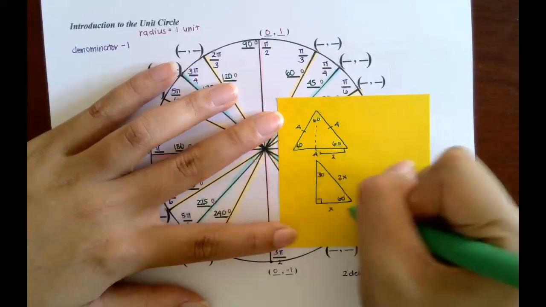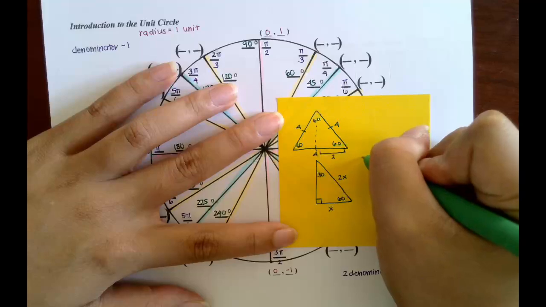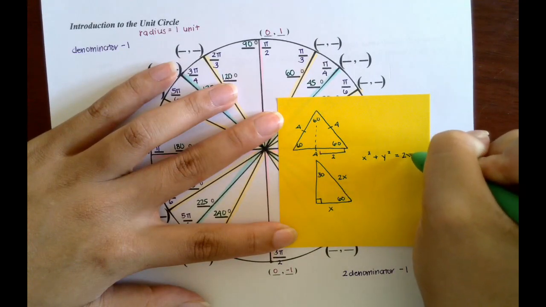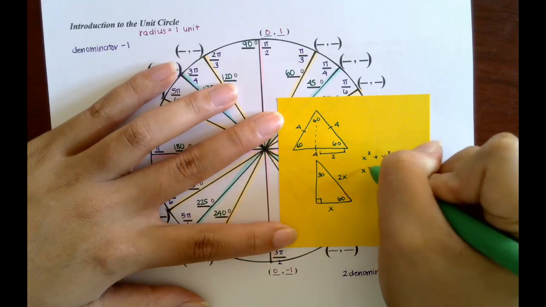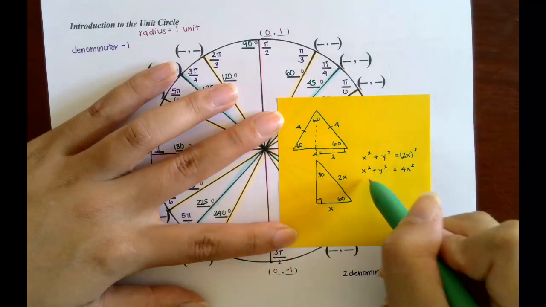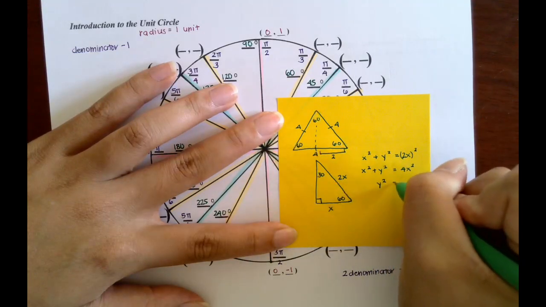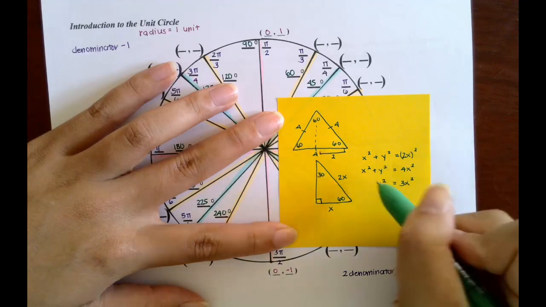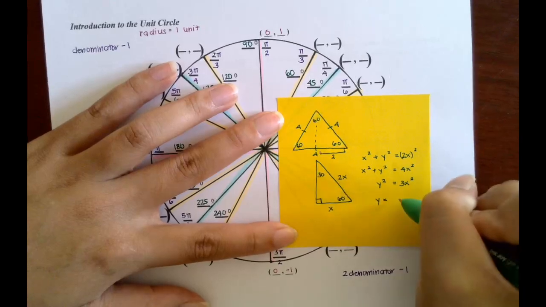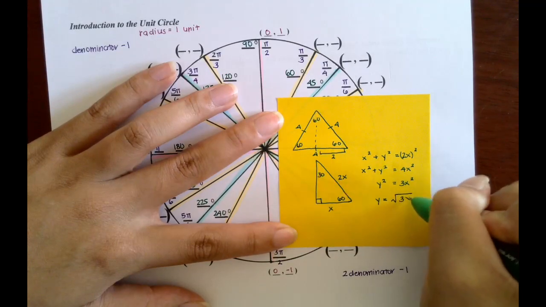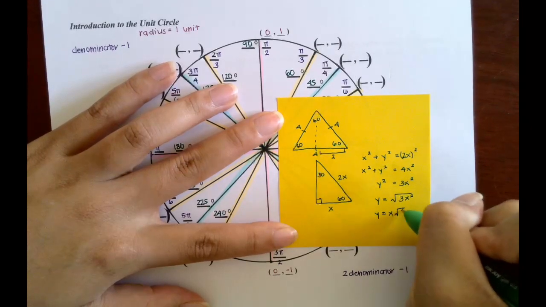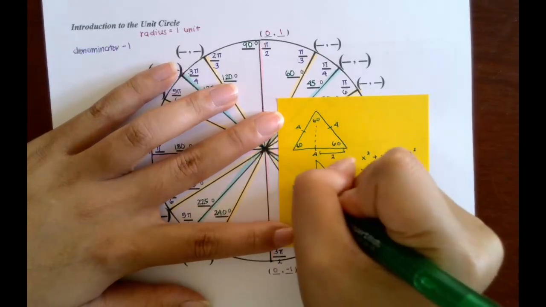And then how can we find out this? Well, Pythagorean theorem, right? x squared plus y squared, let's call it y for now, equals 2x squared. This is x squared plus y squared equals 4x squared. Subtract x squared on both sides. This gives us 3x squared. And then get rid of this square by square rooting. And so y equals square root of 3x squared. This x squared can leave the square root, so this becomes x square root of 3, right?